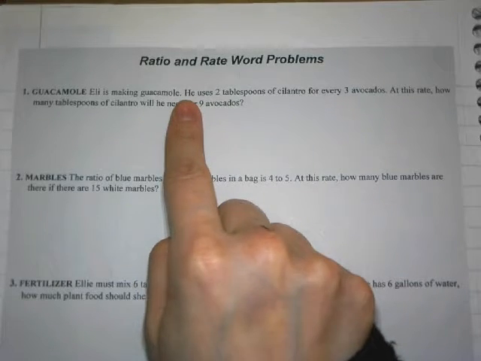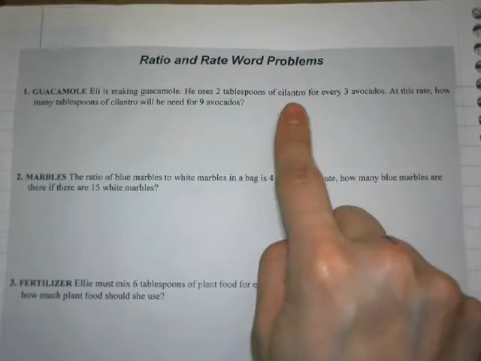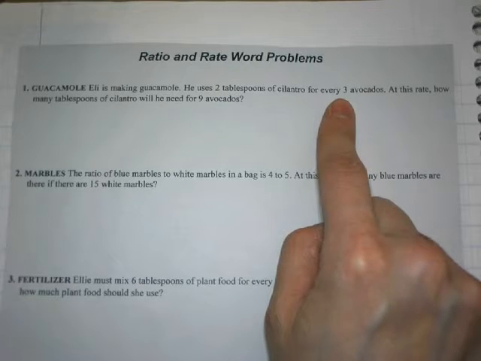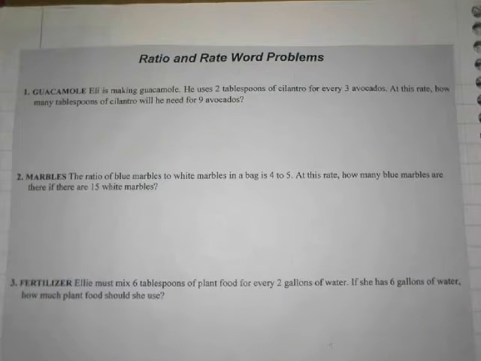So, Eli uses 2 tablespoons of cilantro for every 3 avocados. So, in that one sentence right there, what are the 2 things that we are comparing together? Cilantro and avocado.